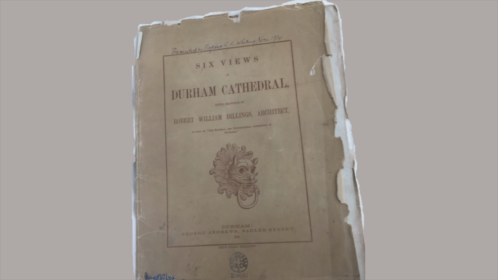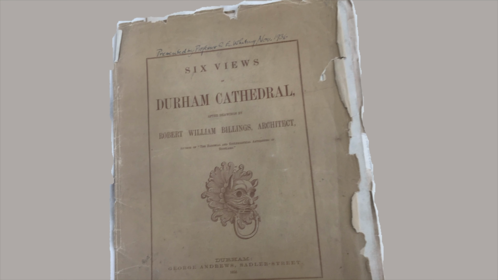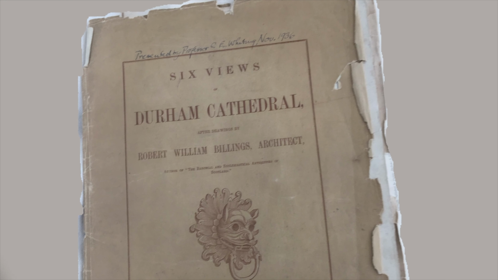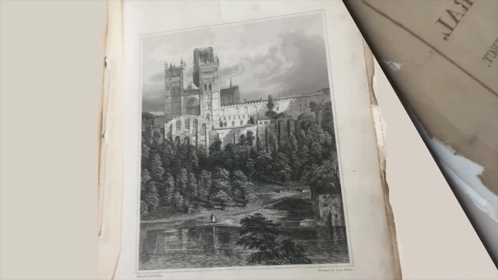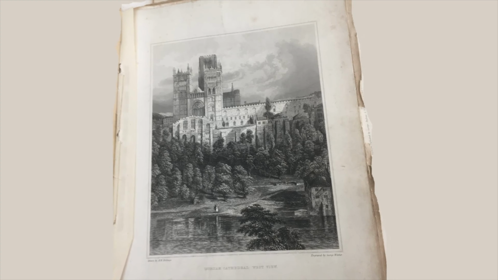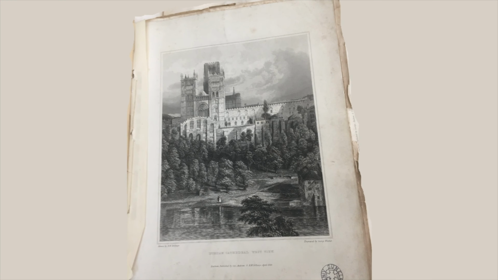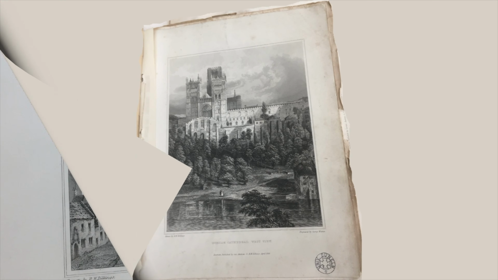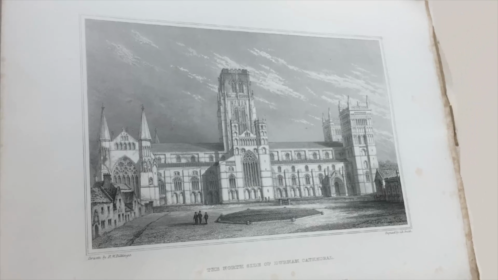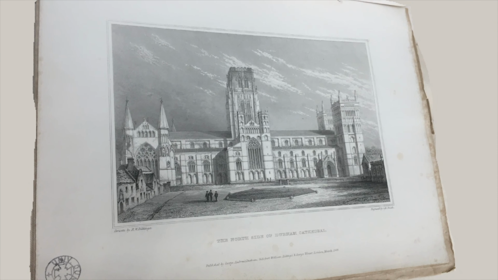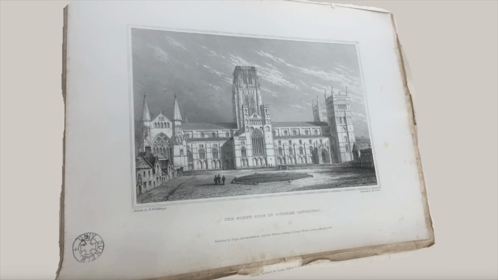In summary, my main observation from completing this upload is to show how little has changed in the main structure of Durham Cathedral since Billings completed his drawings in the 1840s. Nature has encroached on some of the awesome views, and this will need to be carefully managed in the future.